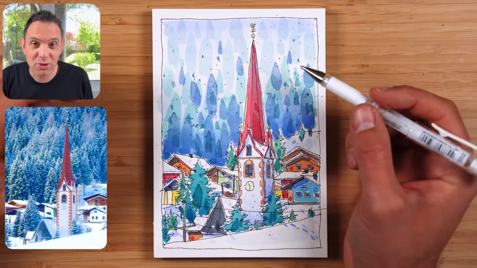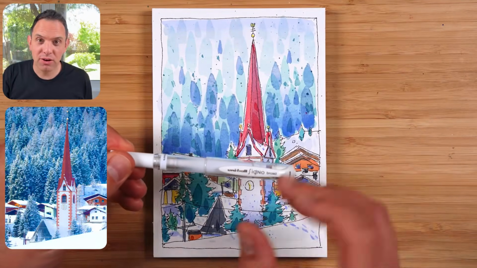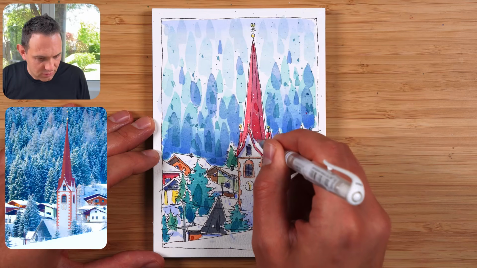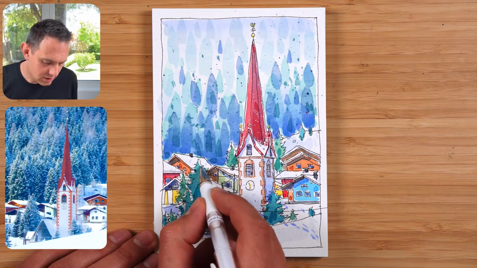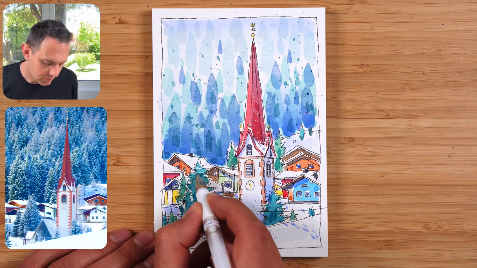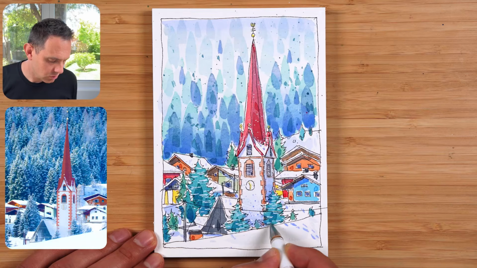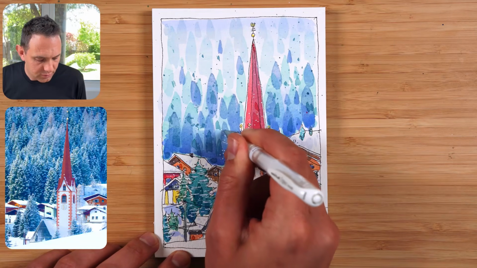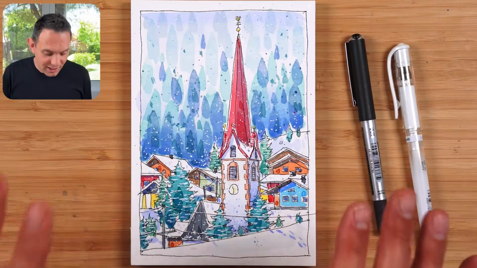Now last step is to add snow to this. So I have my Uniball Signo pen, adding some random dots here. This would be perfect spot for snow. Little slats there. Horizontal zigzaggy lines. And you're imagining that you're drawing all those little branches with snow. Tons of little dots. So that's how I sketch a winter scene using ink and watercolor.